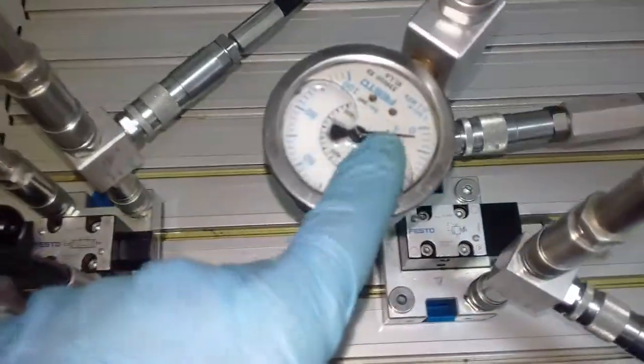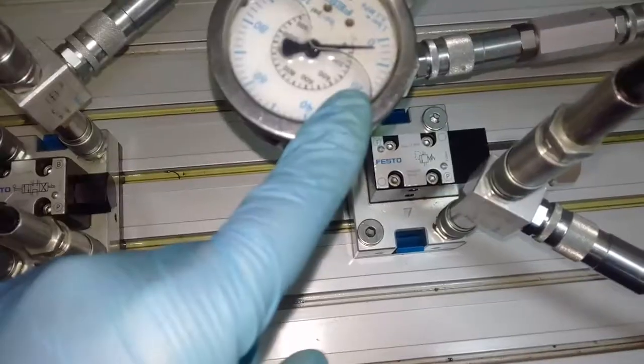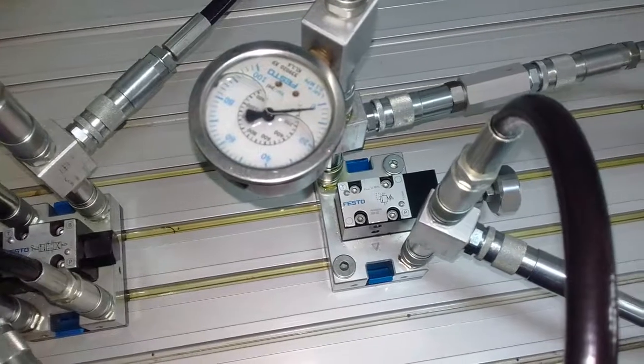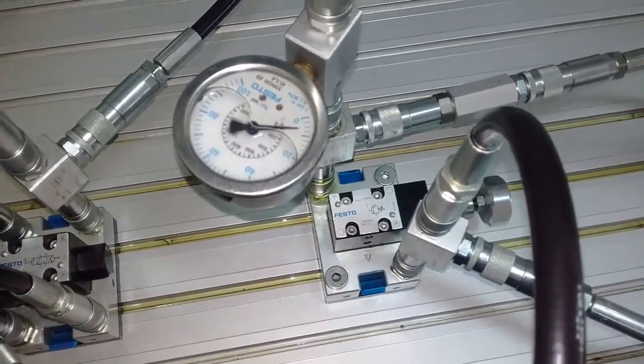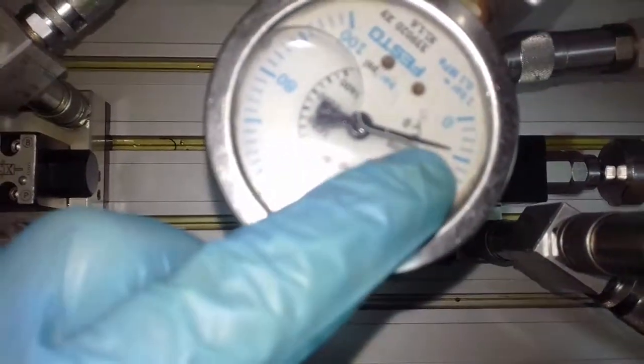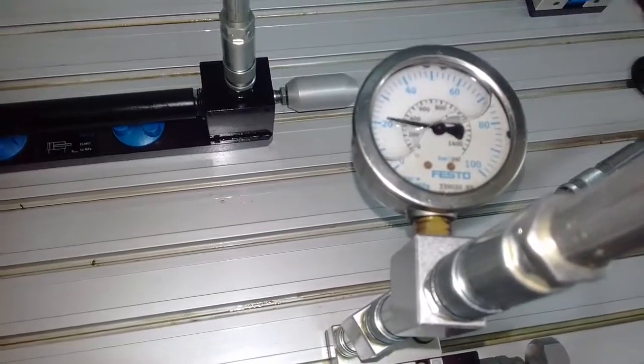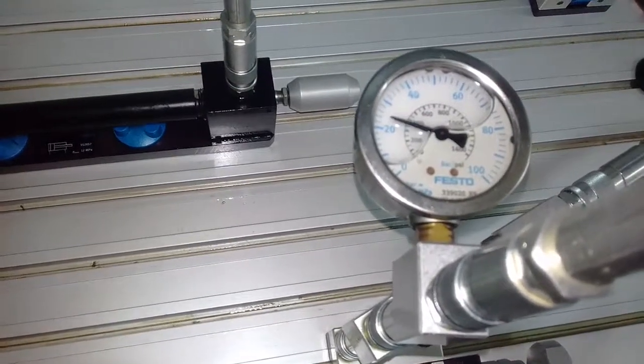Let's notice the pressure in the second relief valve. It's about 9 bars. In the first relief valve, it's about 25.